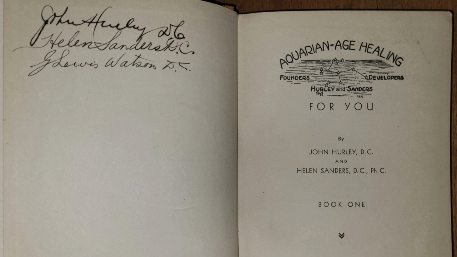I took the risk, and I am ecstatic to find book one signed by John Hurley himself, to see this is the first edition printing, and a class list from study group number one. What a gift! I want to read some of my favorite selections from these books.